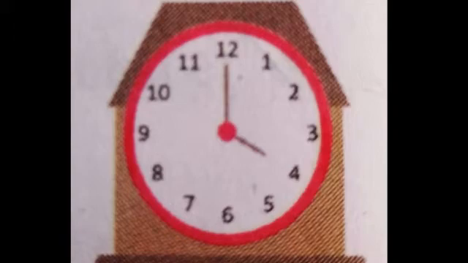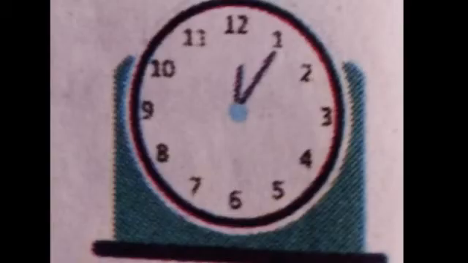Now, Nandu, we can also show 5 o'clock and 9 o'clock like this. Now what Nandu is telling is that 5 o'clock and 9 o'clock also we can show like this. Now what Sonu is telling children? The short hand goes slowly. So children, the short hand always goes slowly, but the long one moves faster. So the long hand always moves faster.